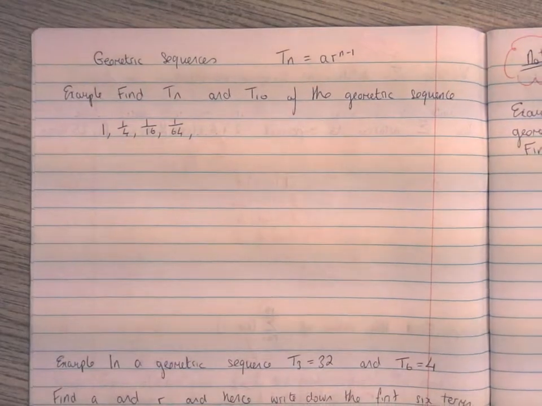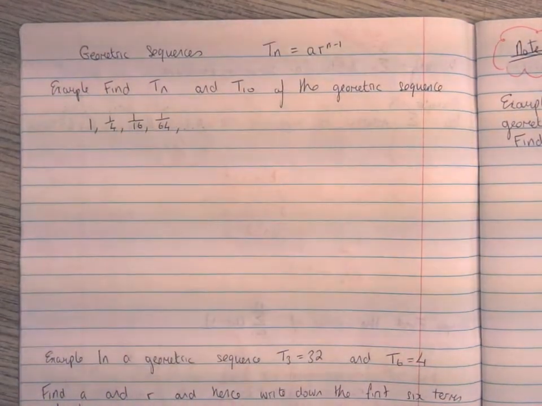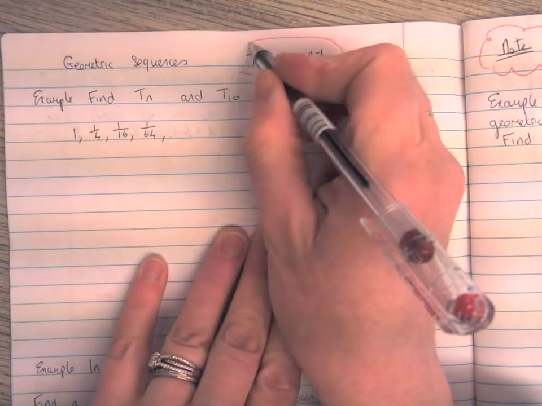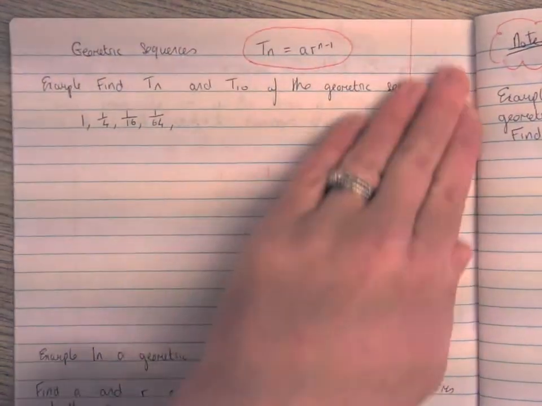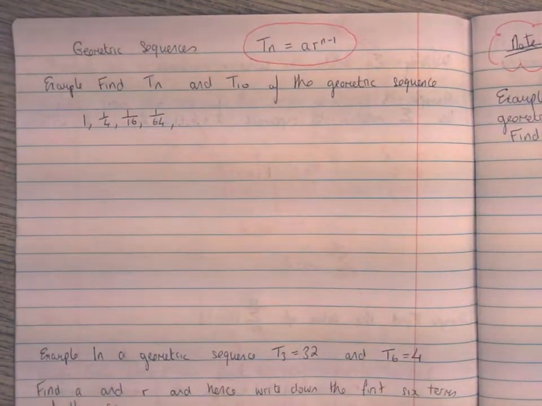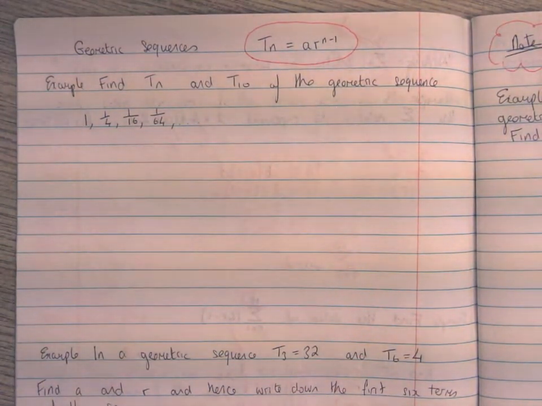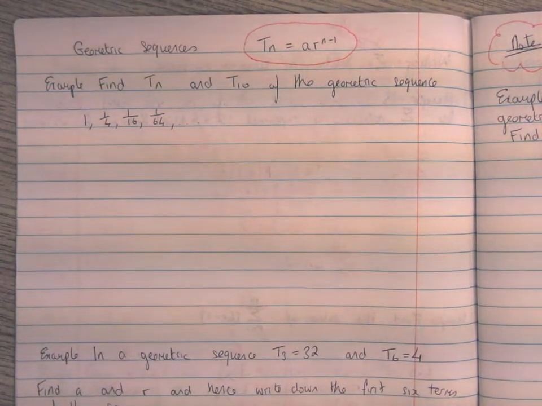Okay, so then the other thing we have is geometric sequences. Again, the formulas are in your logbooks, we have a Tn and an Sn for that as well. So Tn is your general term, Sn is your sum. We've been using the sum in financial maths a bit recently. So find Tn and T10 of the geometric sequence.